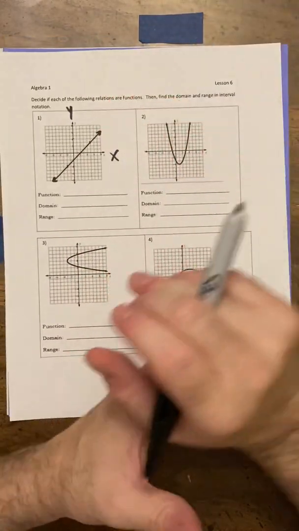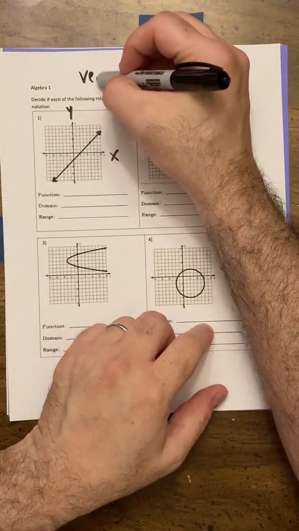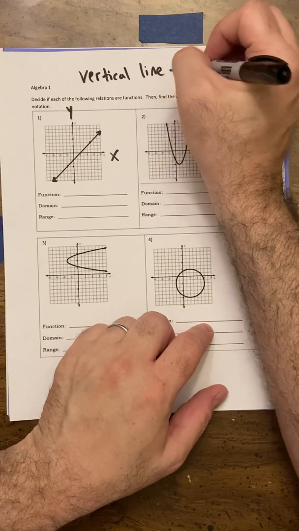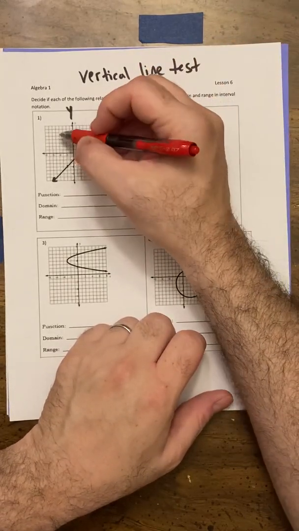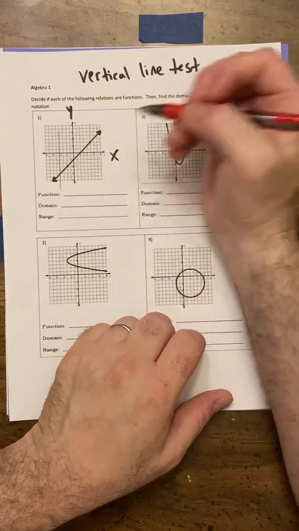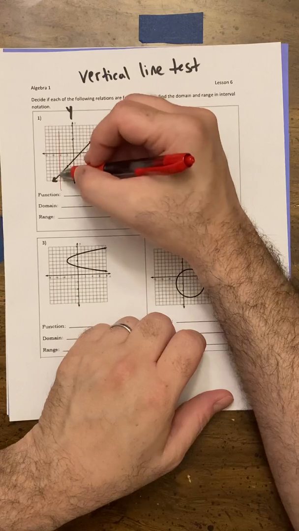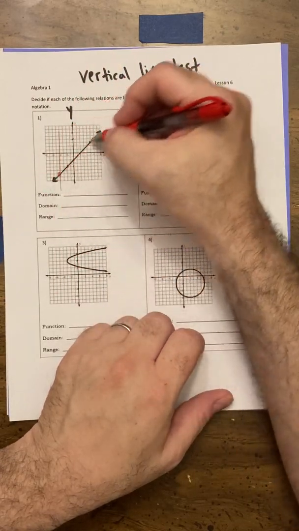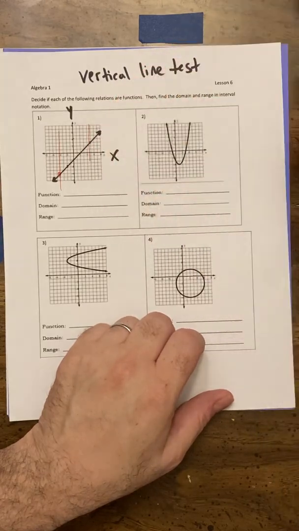Well, we have a shortcut, a quick way to tell. It's called the vertical line test. And the way it works is simple. You just imagine, you don't have to draw them out, but you just imagine that if you put a vertical line somewhere, how many times does it hit the graph? Well, this vertical line hit the graph just once. Can you find any vertical line that would hit the graph more than once? No, any one vertical line is only going to hit the graph once.